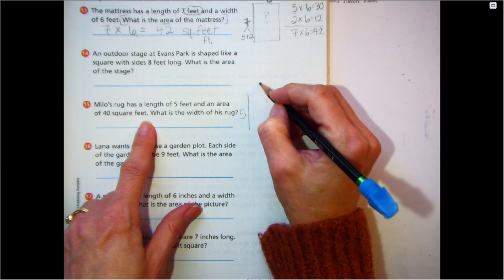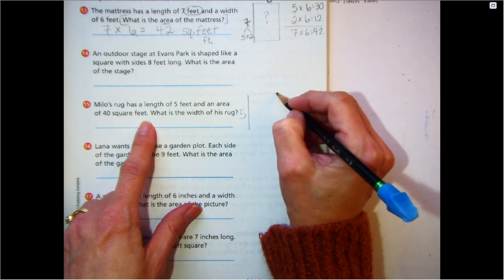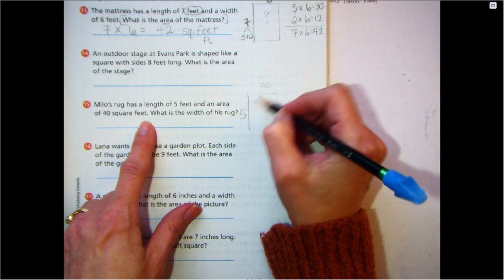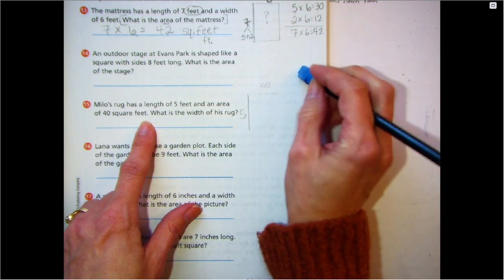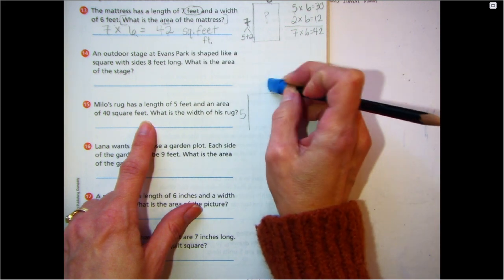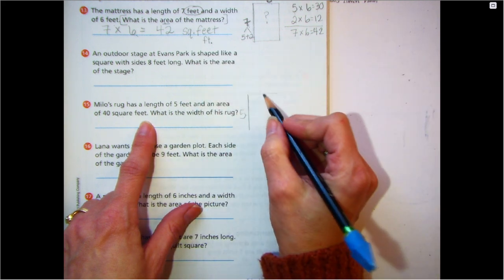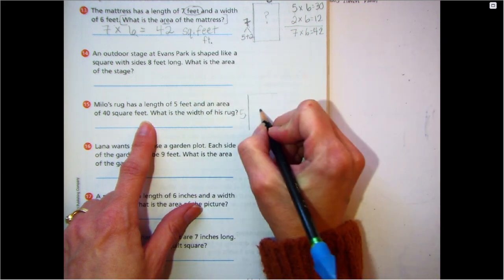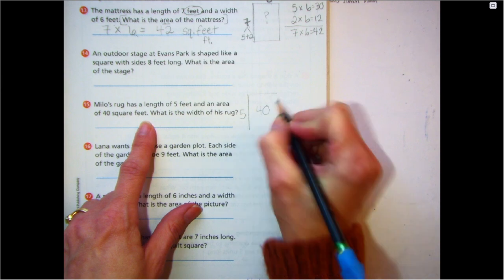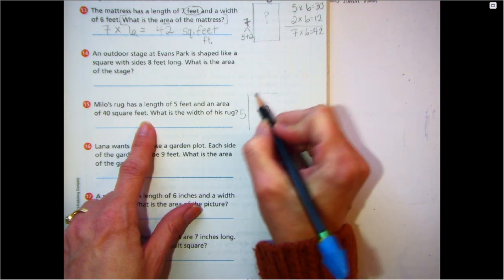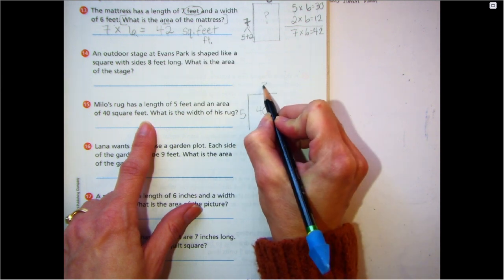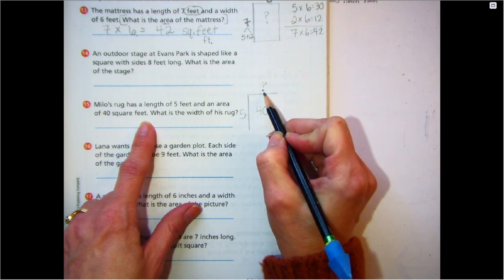Well, if I put 40 up here, well, I don't know how to do that, right? Mrs. Linderman hasn't taught me that. I'm not looking for the side length or given the side length. I was given the area on the inside. So I'm trying to find this unknown factor up here.